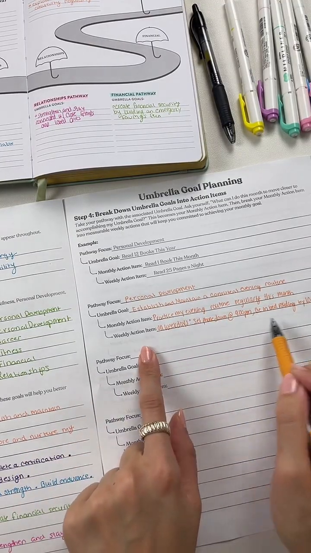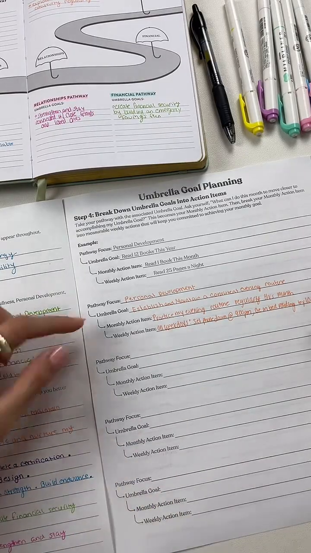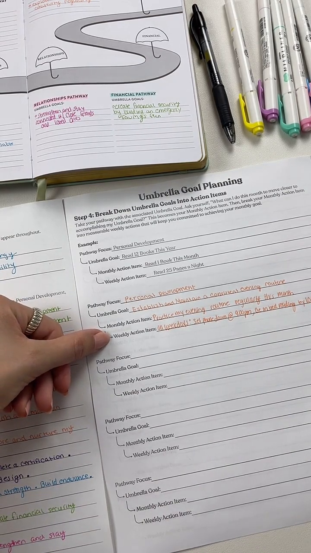So you see how here we have taken a monthly action item that we are working towards and broken it down into a weekly action item that we can measure. So we will know if this is working or not.